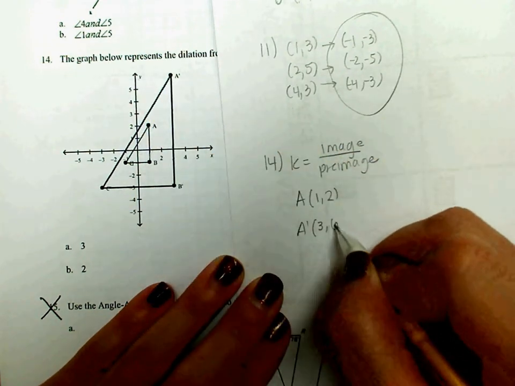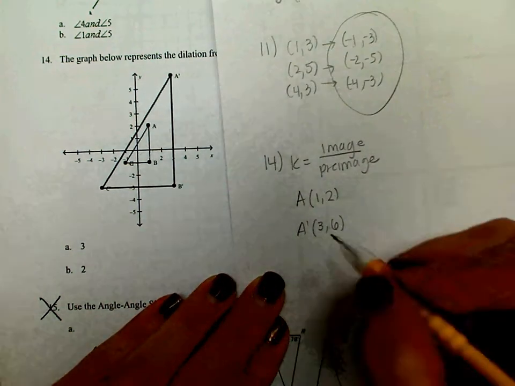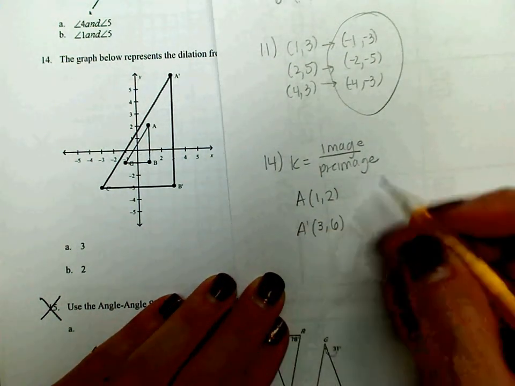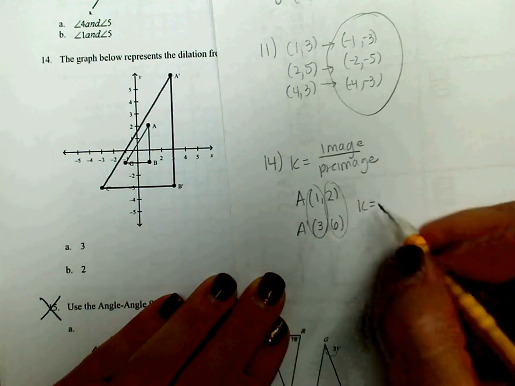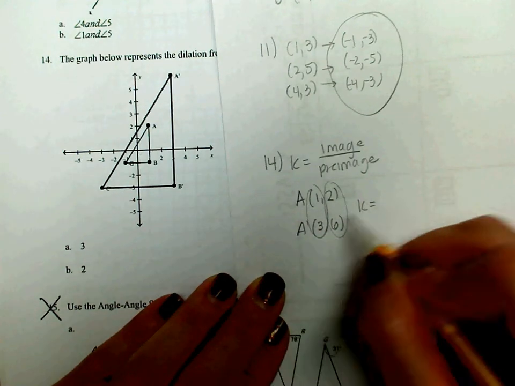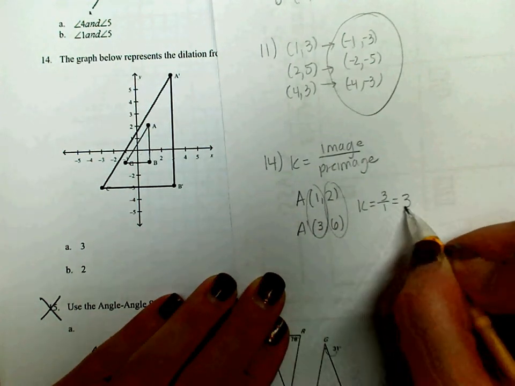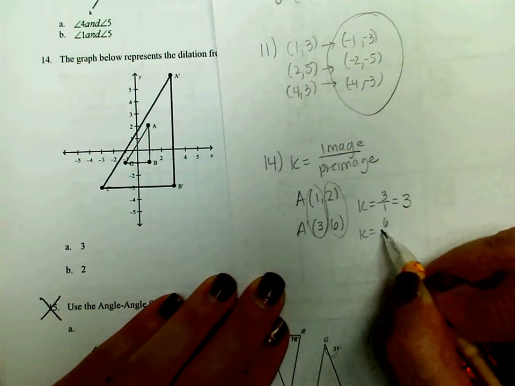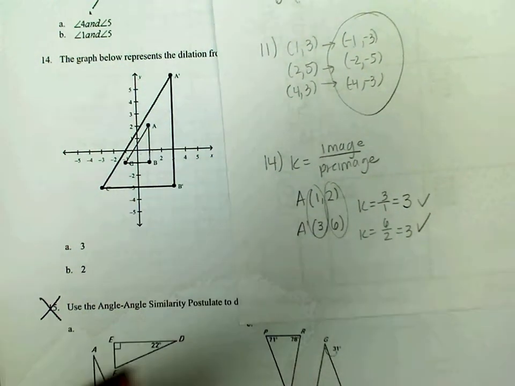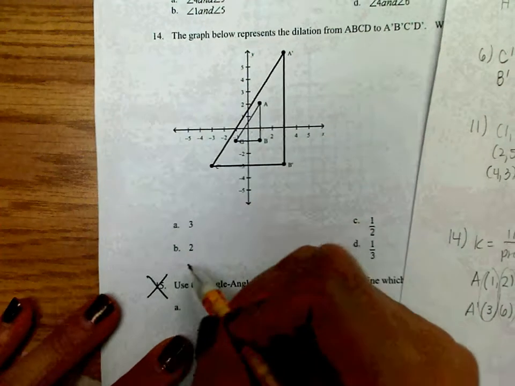Okay? So now, since they have your pre-image and your image, to find the scale factor, pick one of these to divide by. So 3 is your image, and divide by 1, the scale factor must be 3. Or you can do 6 divided by 2, and it still gives you 3. So the scale factor must have been 3. So A makes the best choice.